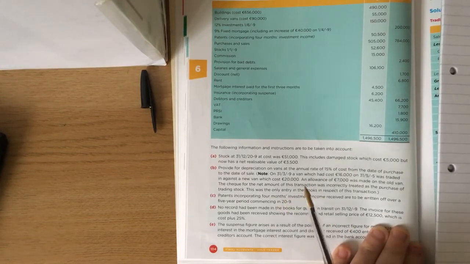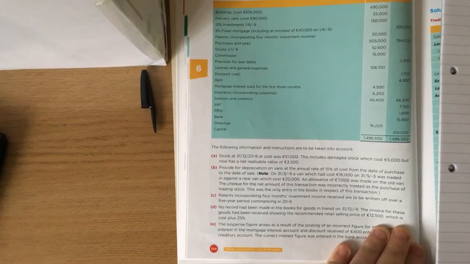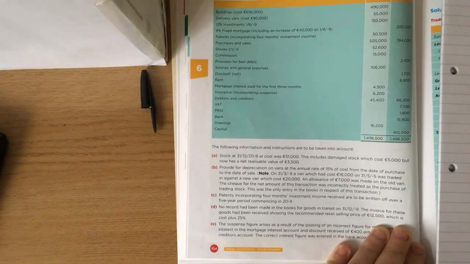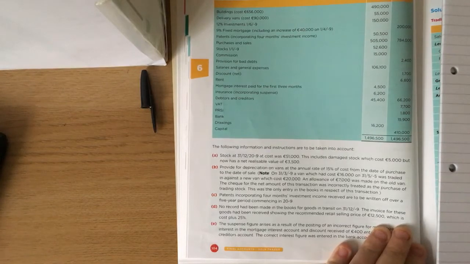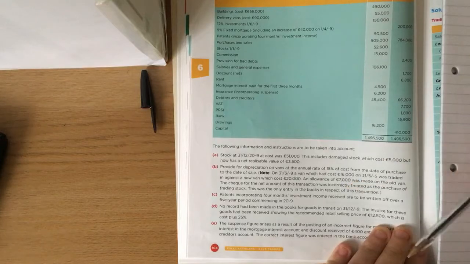We've sold a van. We've sold one of our fixed assets. We will have either made a profit or a loss on that sale. And that profit or loss needs to go in our profit and loss account. Okay, so calculating the profit or loss is going to be like the second part of this adjustment.